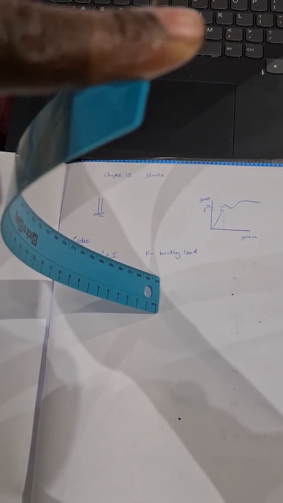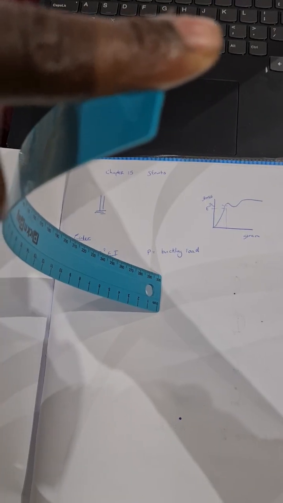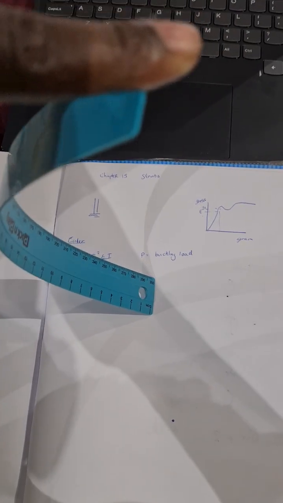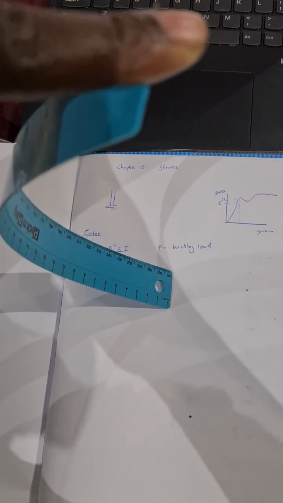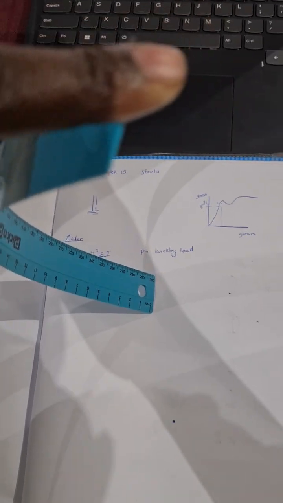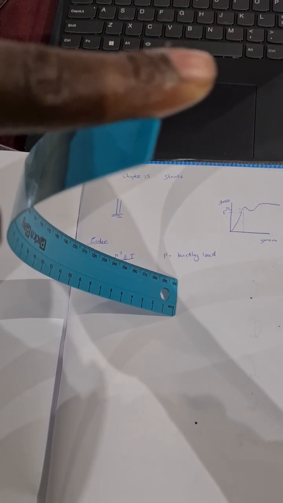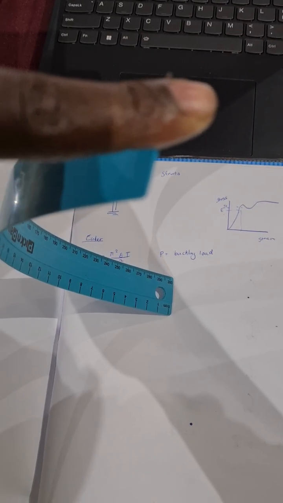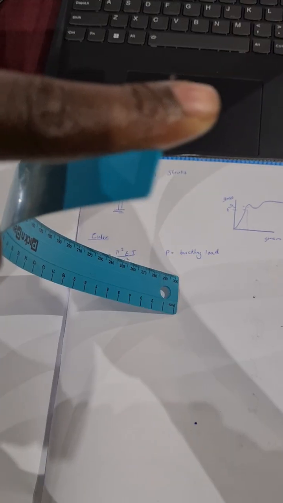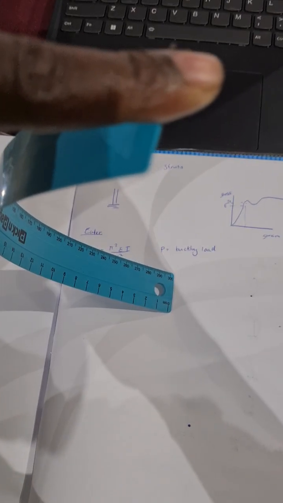So P is a failure. The moment you apply a force P, it's going to fail. People, please understand, when you apply that force P, it's going to fail.